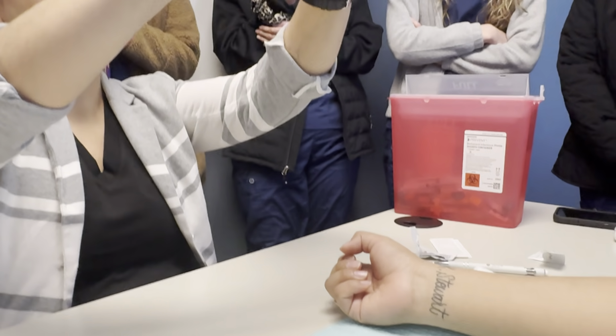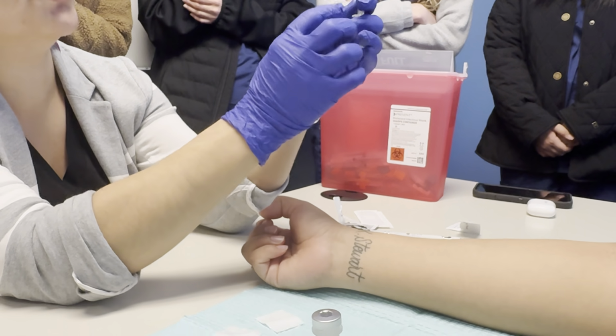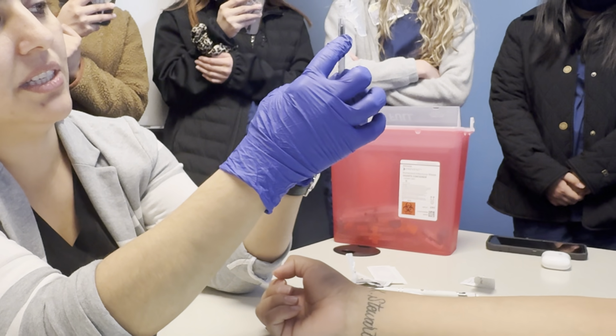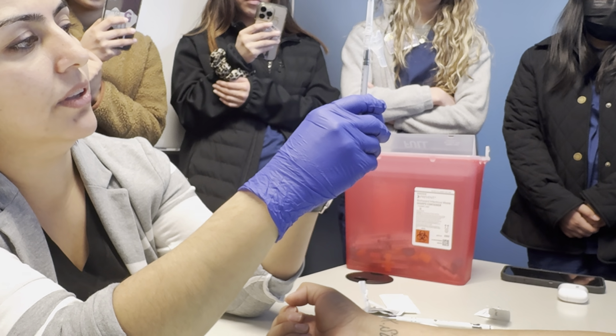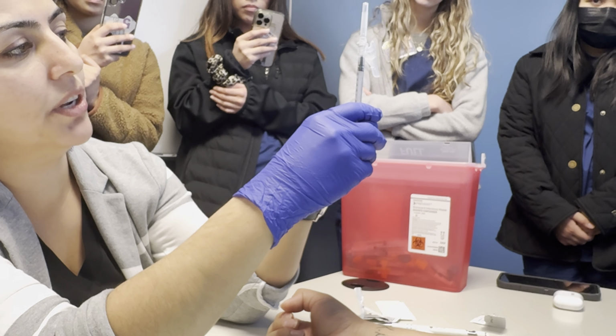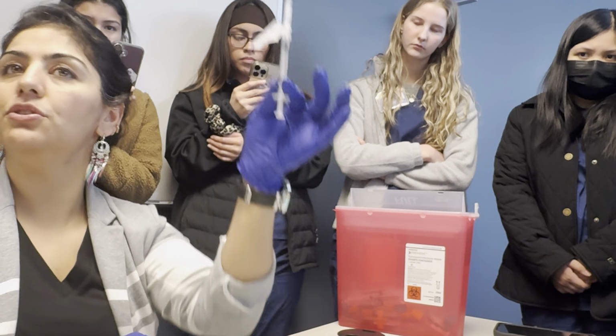And I want to hear a click. And then when that click is done, then I'm gonna go ahead and make sure there's no bubble in here. Do you guys see that little tiny bubble? We're gonna get rid of that. Click it. And then we're going to push to make sure that we get to 0.1 exactly, because we don't want to overdose or underdose our patient.